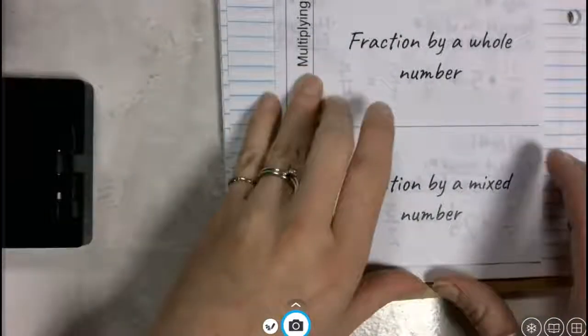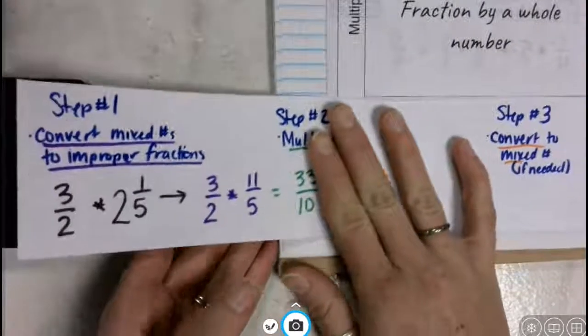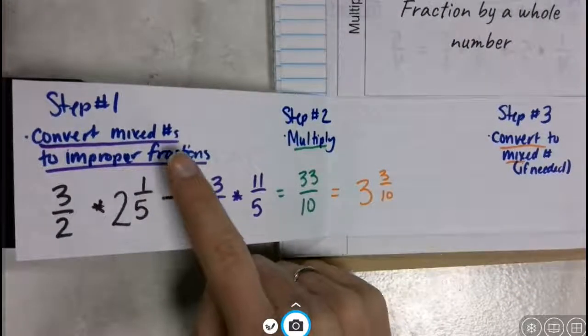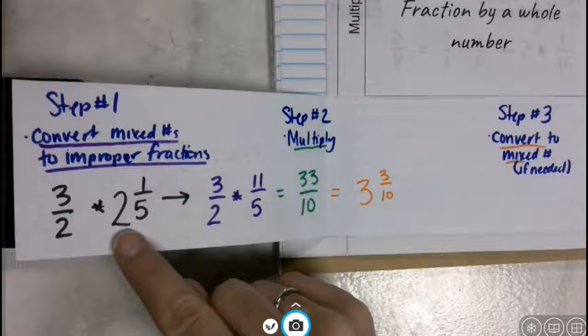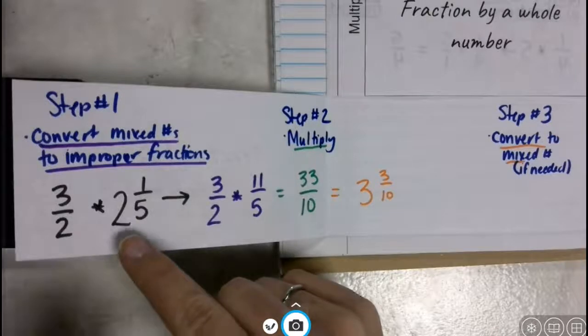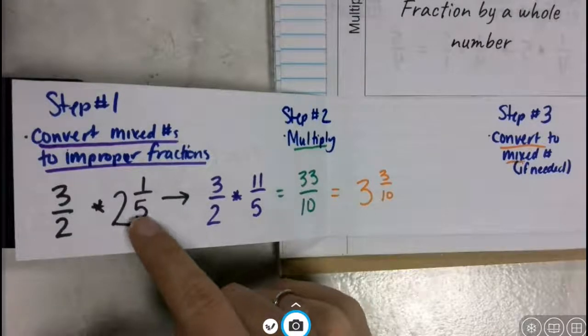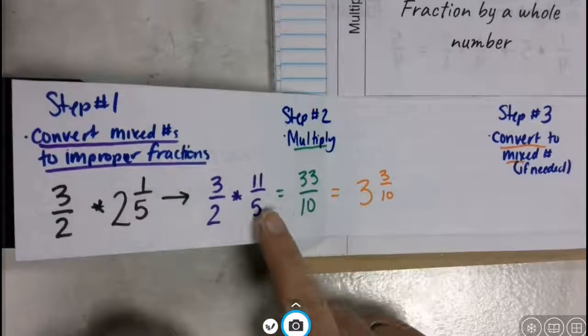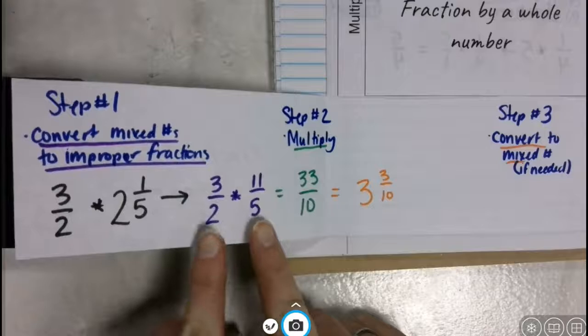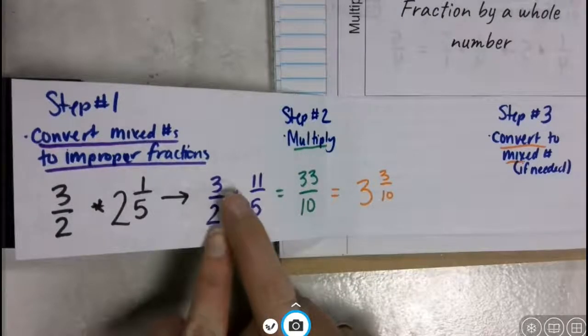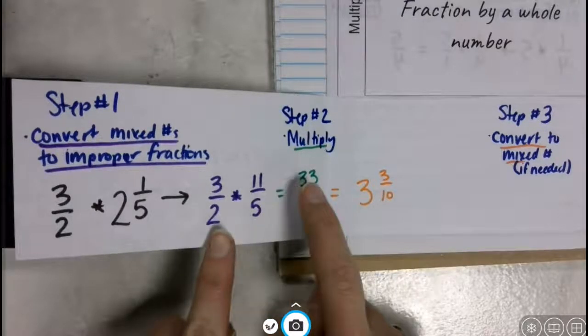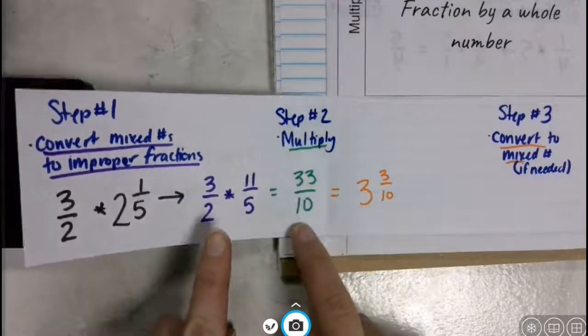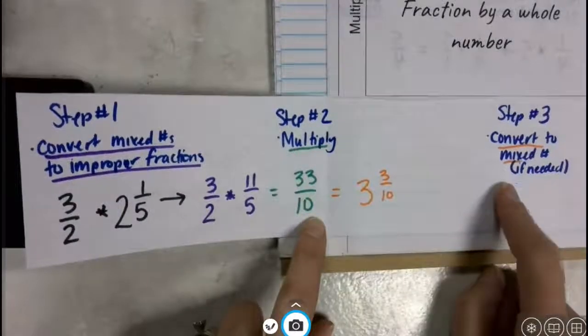So now let's look at if we're dealing with a fraction and a mixed number. Okay, so step 1 is we're going to convert that mixed number to an improper fraction, right? And we talked about how we can do that in the steps to do that as well. So the first thing we do is do that. So I would take 5 times 2 plus 1, which gives me 11/5. So now that I have 2 fractions again, I go ahead and I multiply. I multiply across the numerator, and I multiply across the denominator, and then I can simplify.